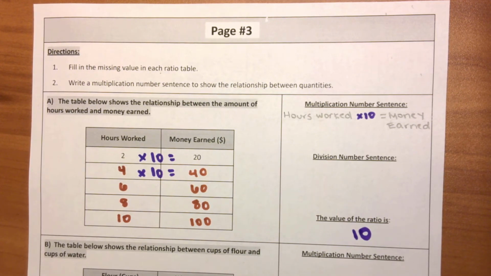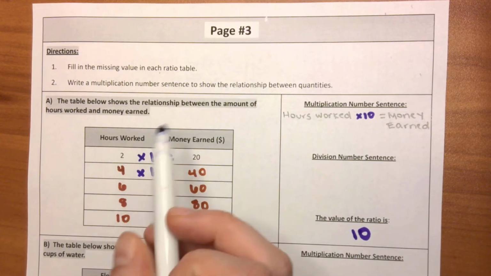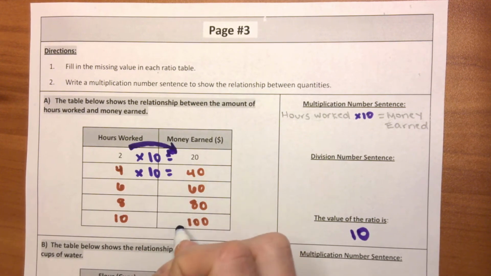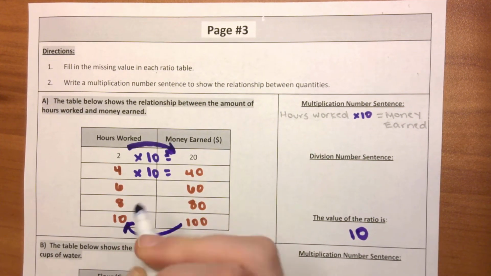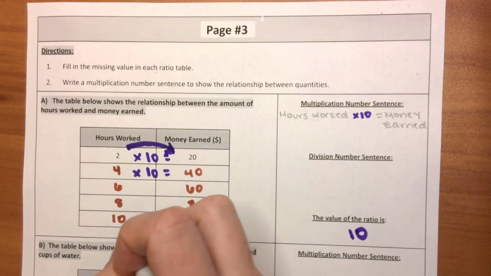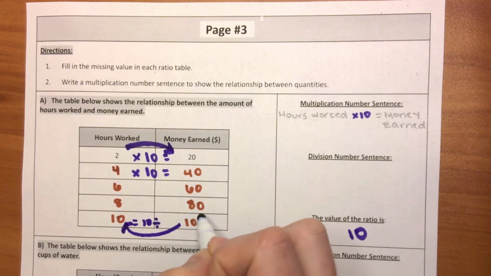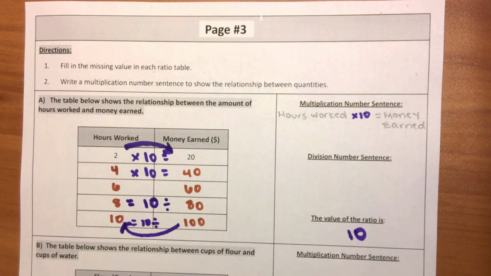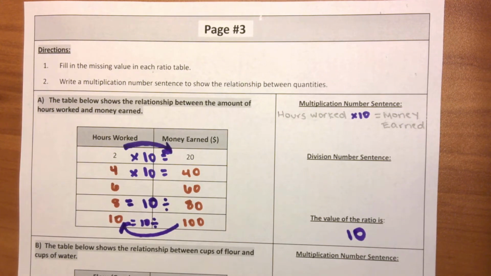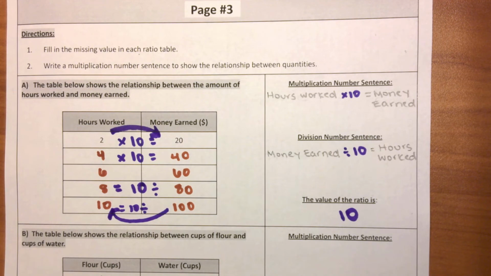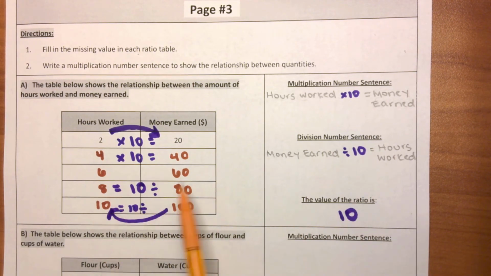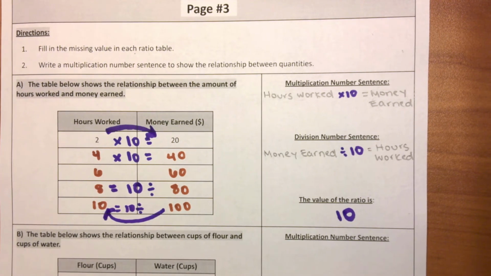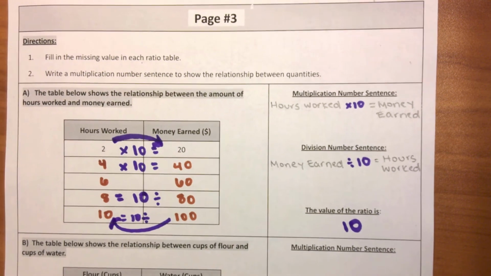Now let's take a look at our division number sentence. I know if I'm multiplying my hours times 10 to get my money, to figure out our division number sentence, I'm going to go the opposite direction and divide by 10. So I can take my money earned and divide it by 10 to get our hours worked. Once again, under your division number sentence, I want you to choose values from the ratio table to make it true. Go ahead and complete the rest of page 3 and then come back to the video.